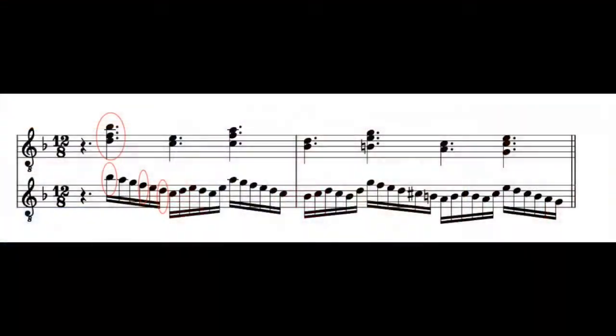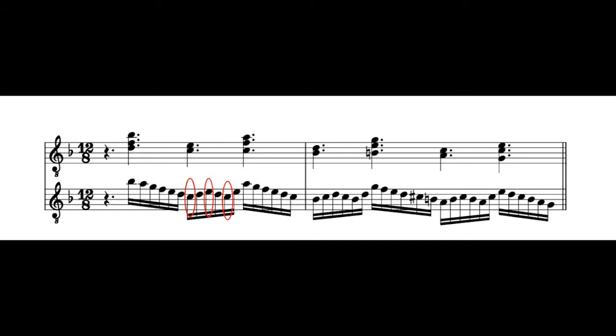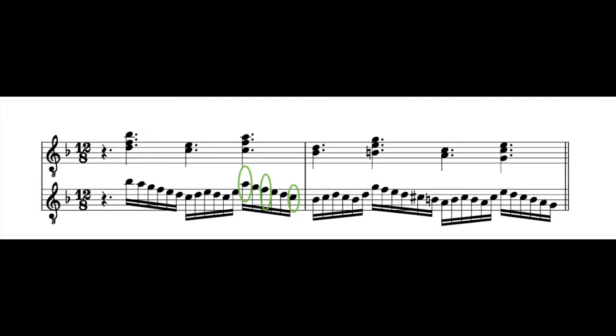So here, the violin part moves by step. So the chords aren't as easily visible, but they're still all there. So first we have D, F, B flat. And in the second beat we have a C and E.